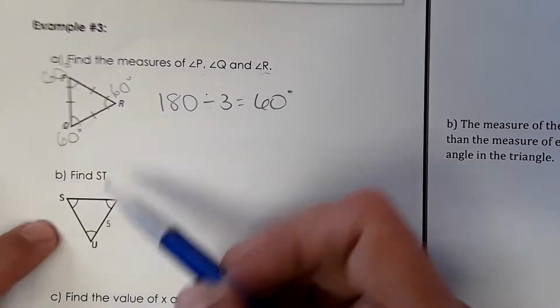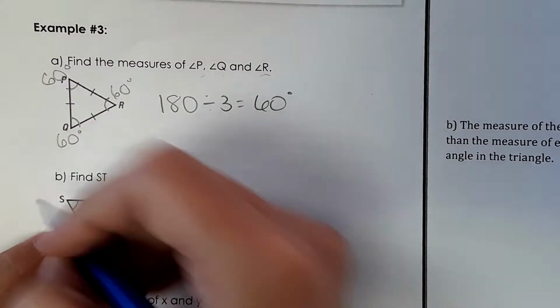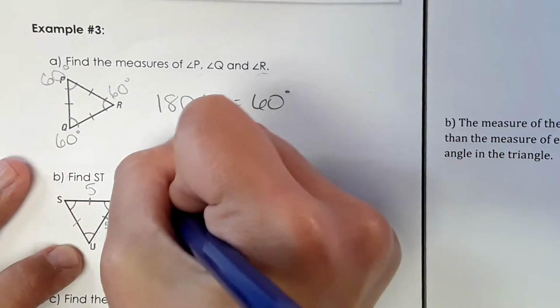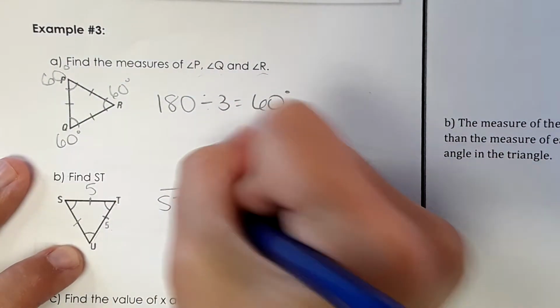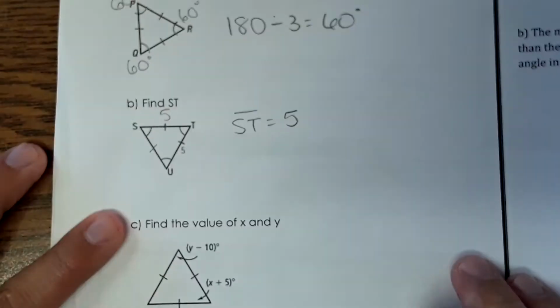And then for this one, it says find the length of ST. Well, it says this side length is 5. It's an equilateral triangle because all the angles are the same. So then ST must be 5 as well. Why is it blurry again?